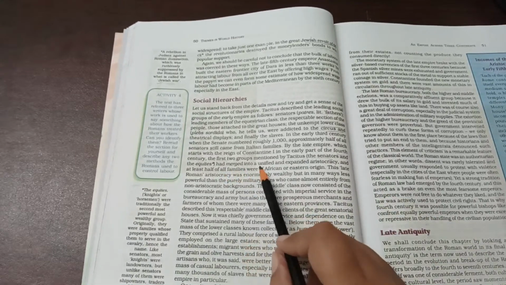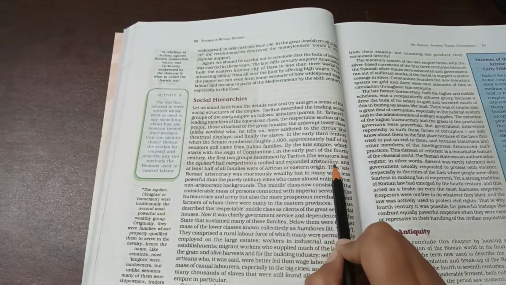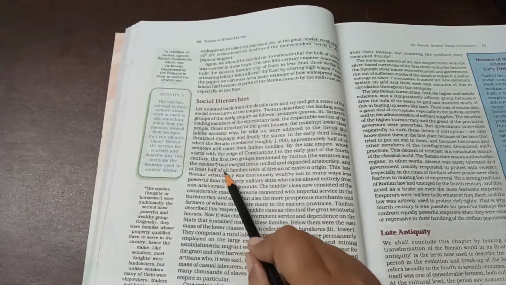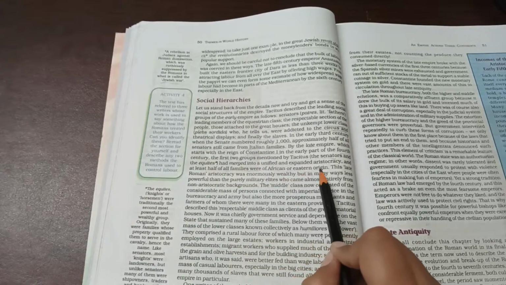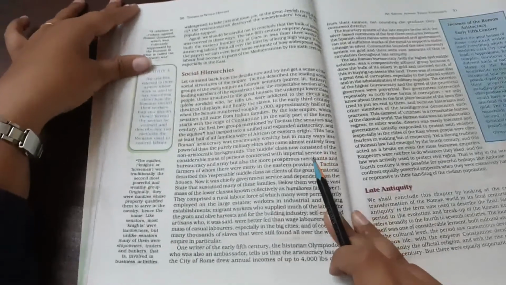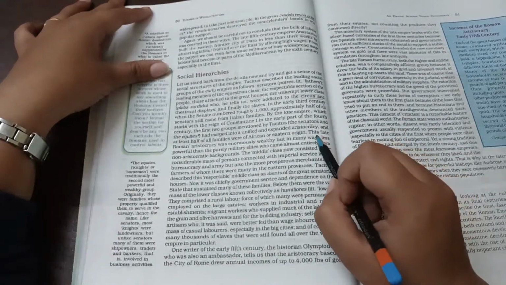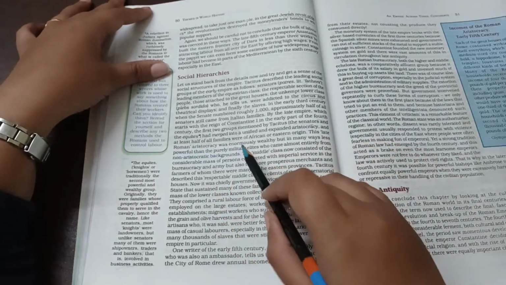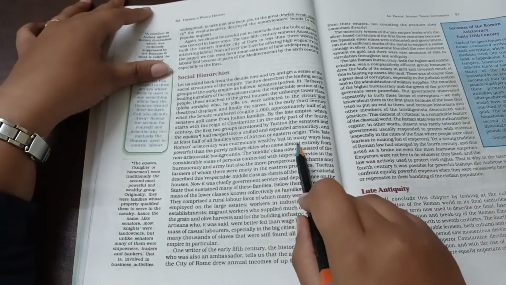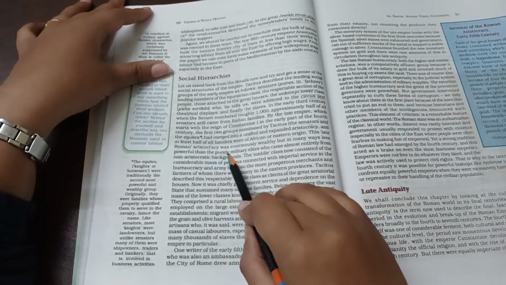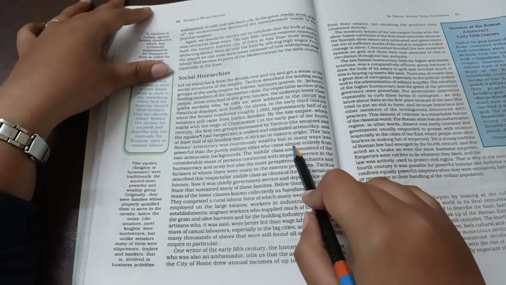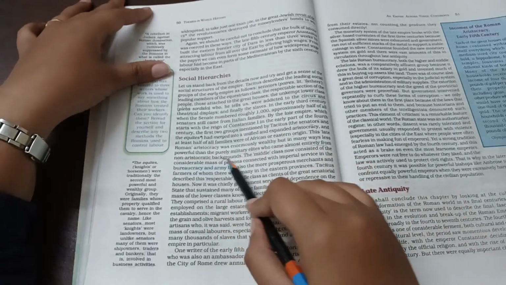These had merged into a unified and expanded aristocracy, and at least half of all families were of African or Eastern origin. This late Roman aristocracy was enormously wealthy but in many ways less powerful than the purely military elites, who came almost entirely from non-aristocratic backgrounds.